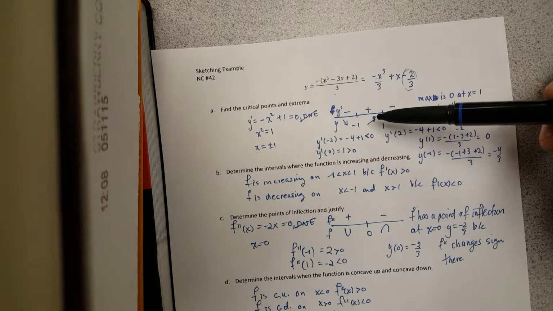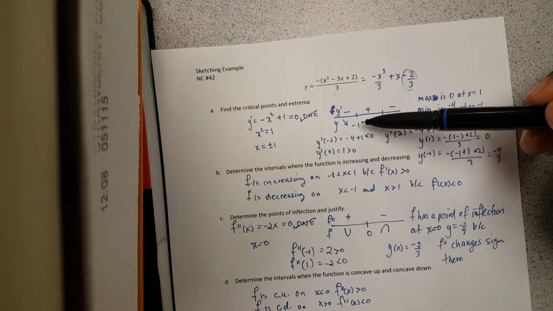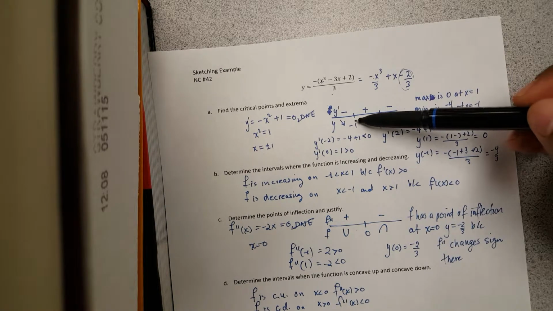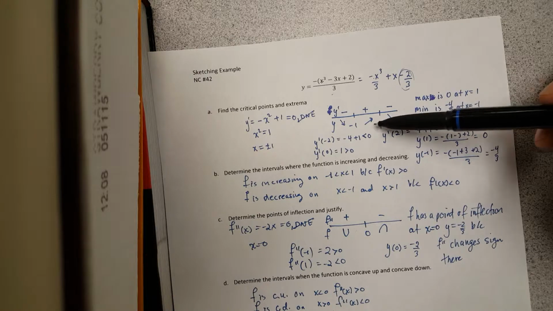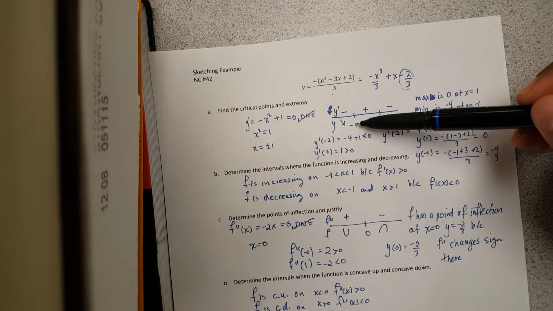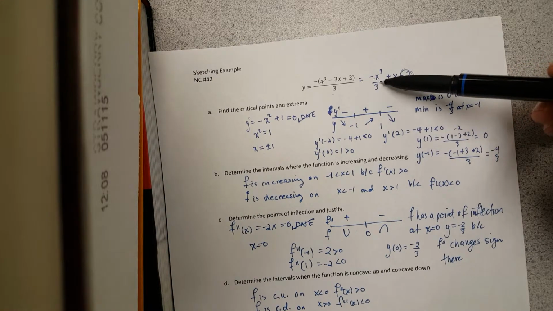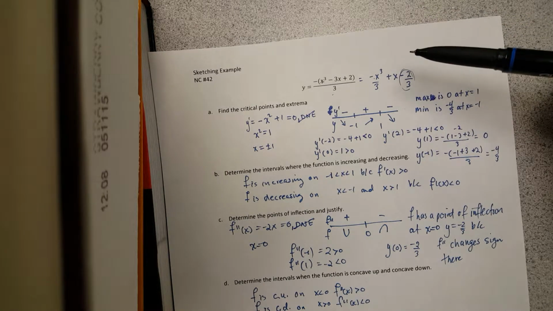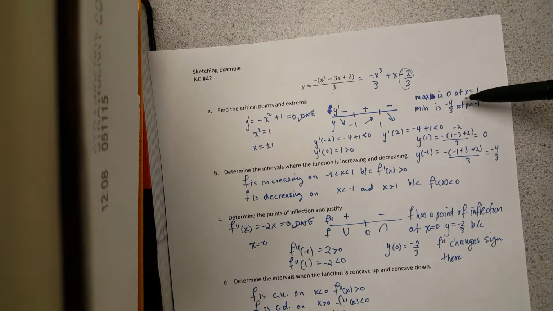So what I am suggesting is that you figure out the values where you have horizontal tangents. So this is your min and this is your max. If you plug in -1 and 1 into your original function, you'll figure out what your max and min are. We actually did that before.